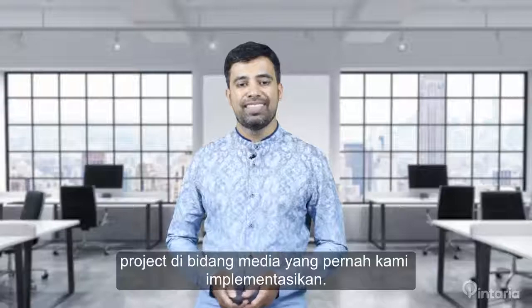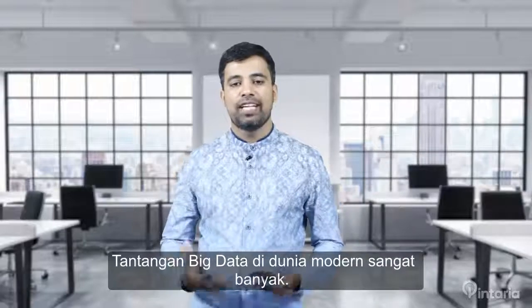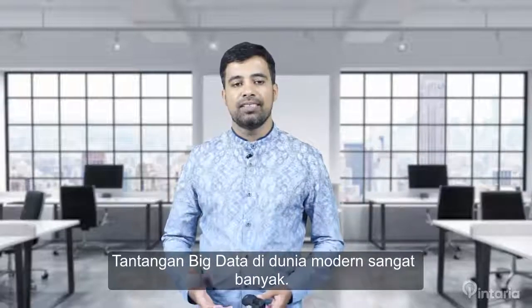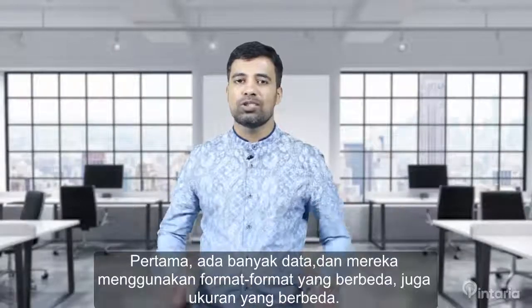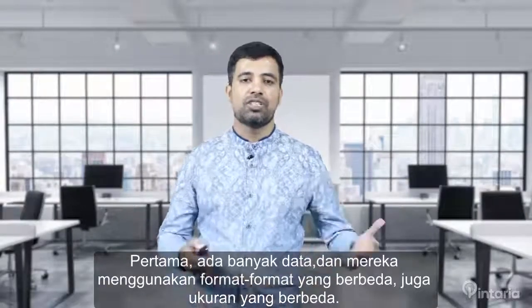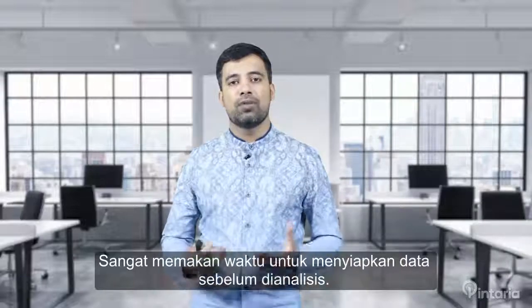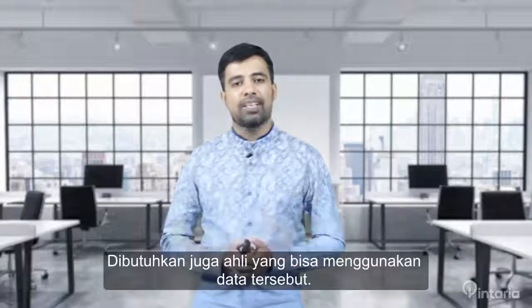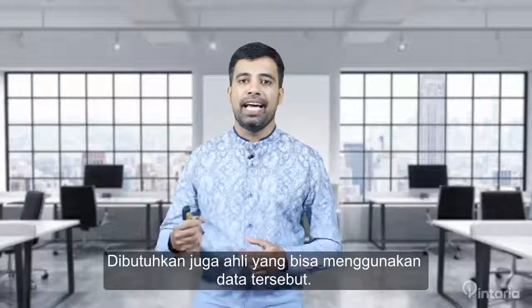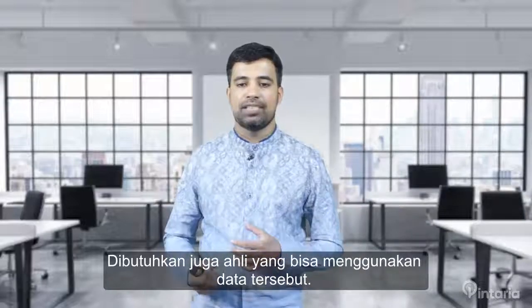So let's go ahead. The challenges of big data in the modern world are many. The first is that there is lots of data in different formats. There's heterogeneous data. It's very time consuming to prepare that data for analysis, and it requires experts to actually handle that and to analyze insights from that.